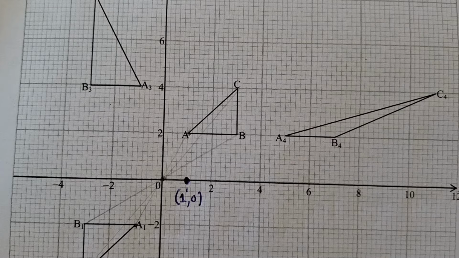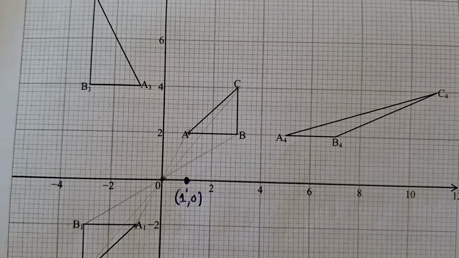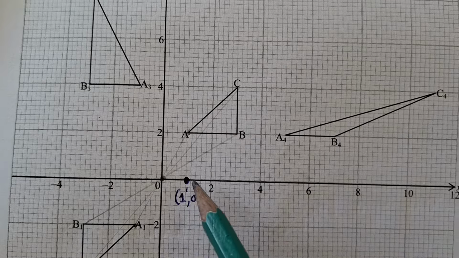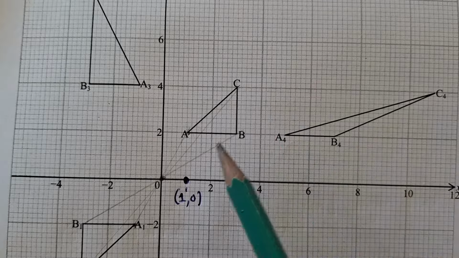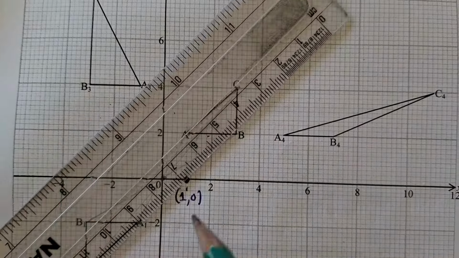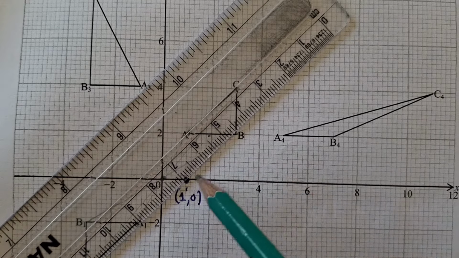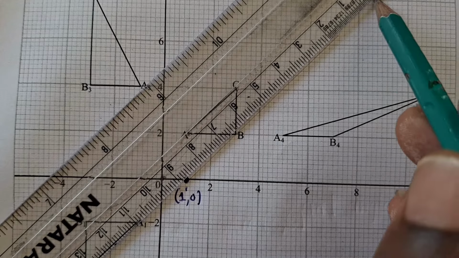The other thing is the scale factor. Since they're saying it's an enlargement and they've given us the scale factor, which is 2, and it's not negative, it will fall in the same quadrant since it's positive. So what we can do is start joining these points to the center. Here to the center, let it go like that all the way.